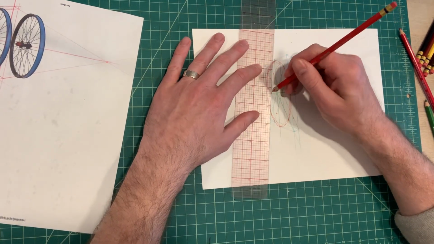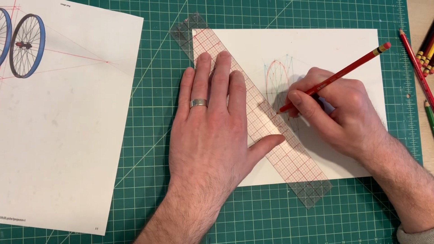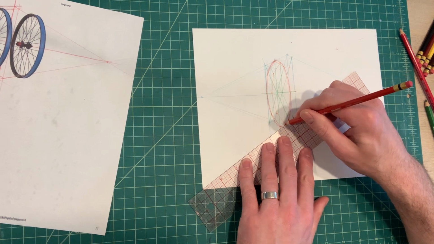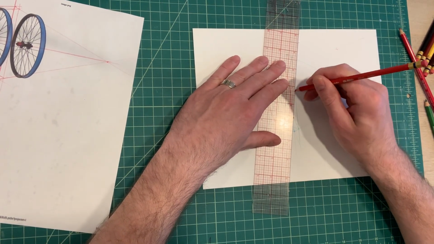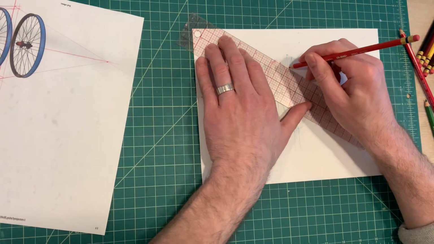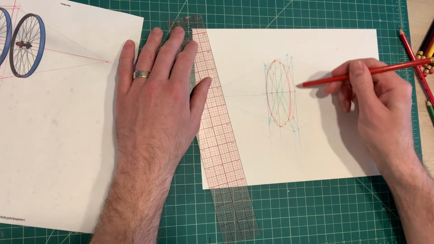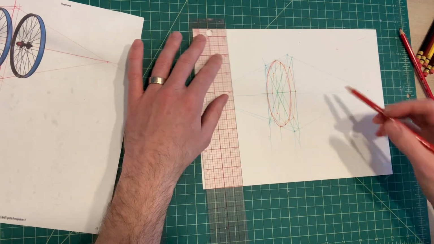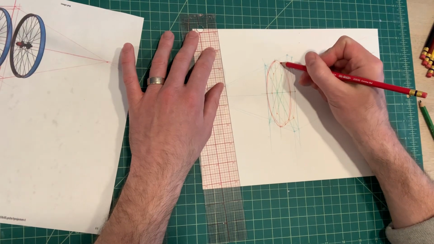And I do not lift my eyes up off the surface of the paper, because if I do, I will lose my place. And it happens at times. Sometimes you just make a mental error. And then it goes right here. So you can kind of see that this tire is going to get smaller as it goes back in space that way. Well, I'll explain that in a minute. Let me not get ahead of myself.